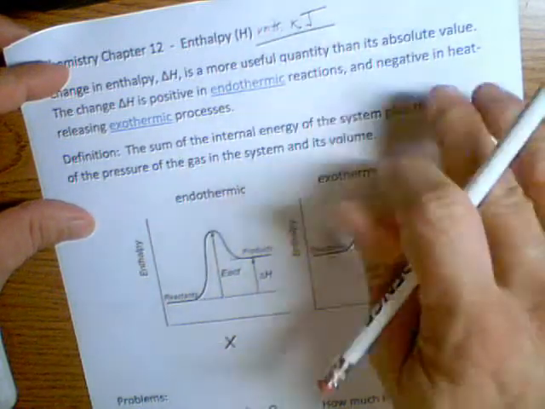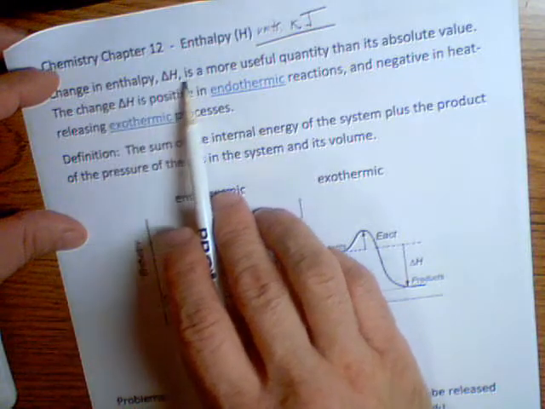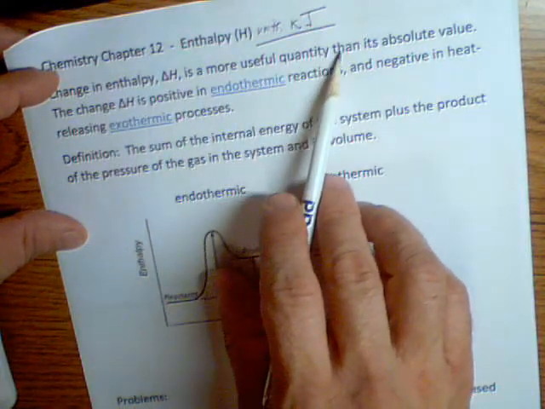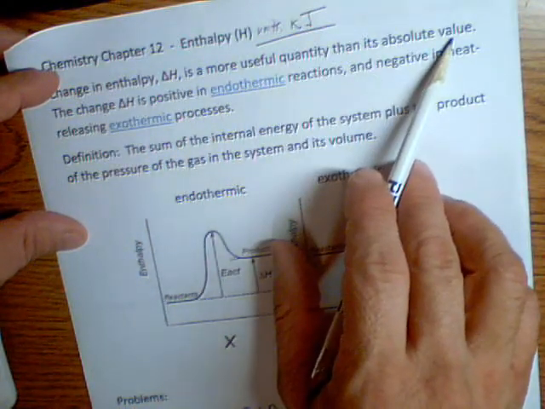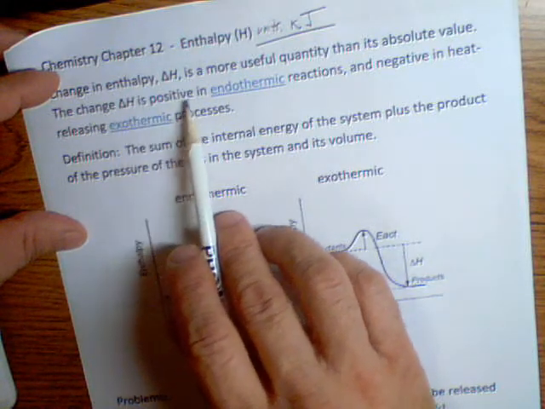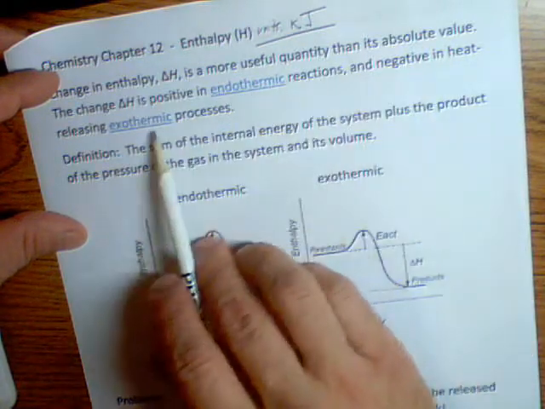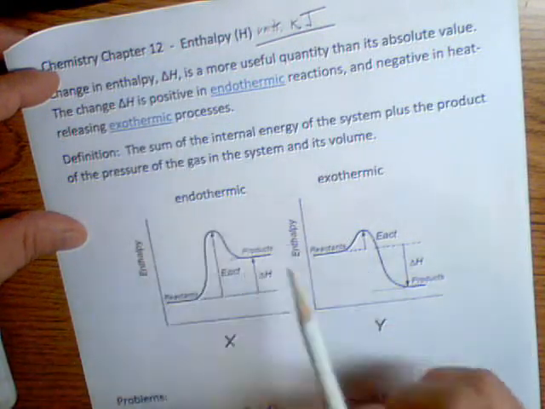So change in enthalpy is a more useful quantity than the absolute value. The change in enthalpy is positive in endothermic reactions and negative in heat-releasing exothermic processes.